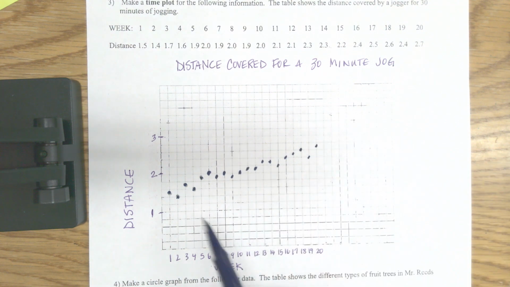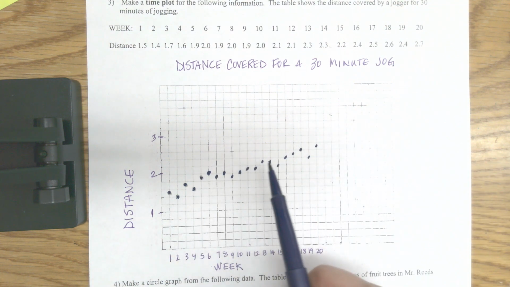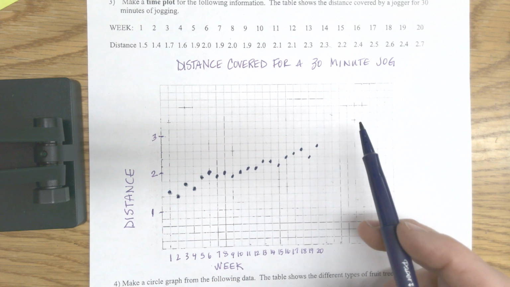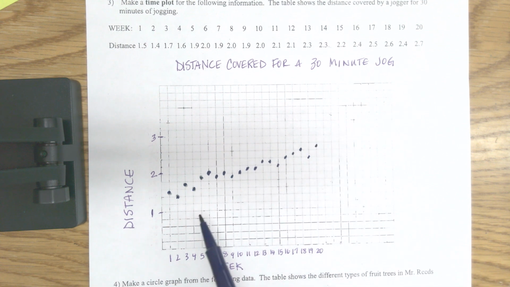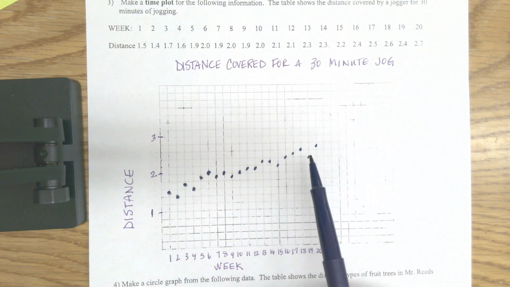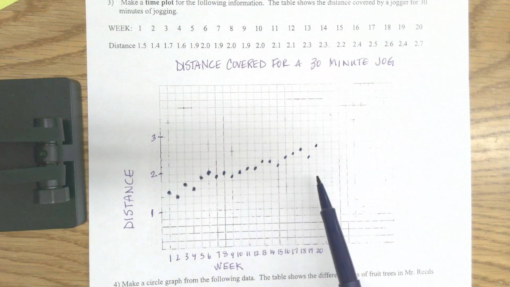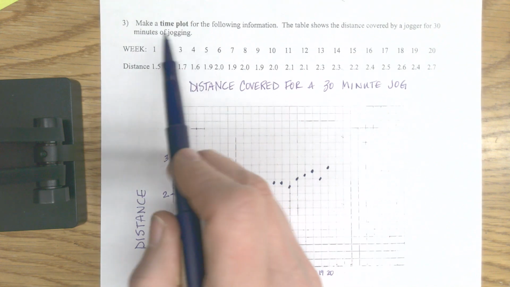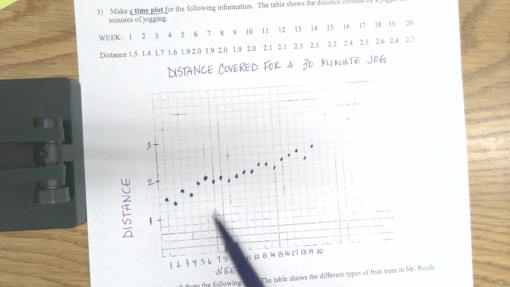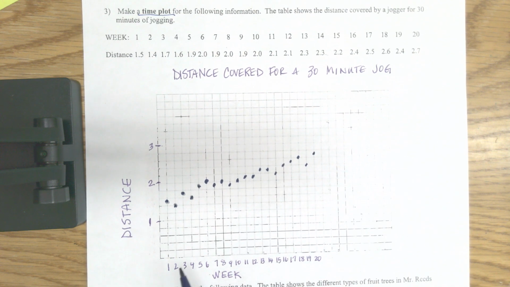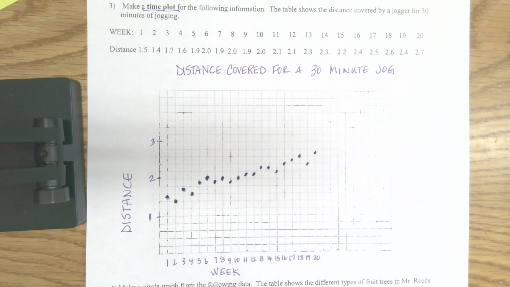So I filled in all my dots, and what you're going to see is patterns over time, hopefully, or that's what our goal is. We look for, are things increasing over time? Are things decreasing over time? And that's why we call it a time plot. Or is there no relationship over time? Is this time that I'm spending and tracking this, is there no correlation?